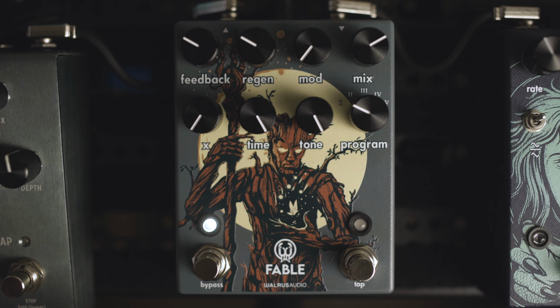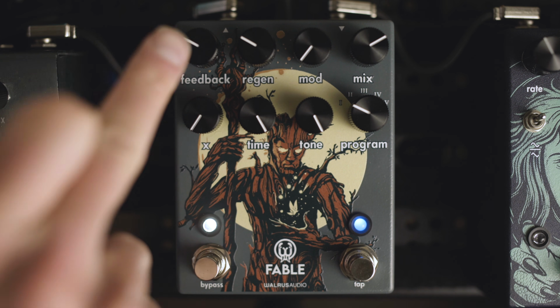So anything below unity is going to progressively drop off and get quieter until it goes away. The lower volume those repeats are, the faster it'll dissipate, and anything at or above unity will either repeat forever or will create that runaway oscillation sound where you start overloading the wet loop as you gain higher and higher. So that's basically what's happening with each of these.